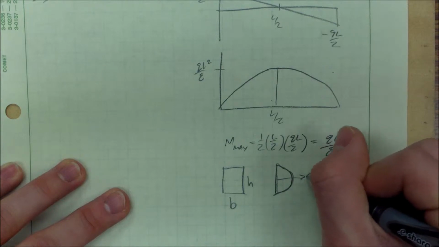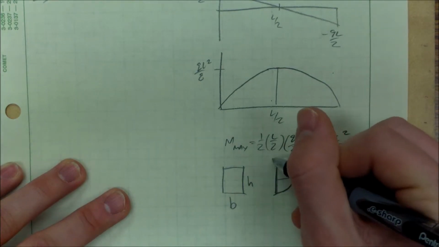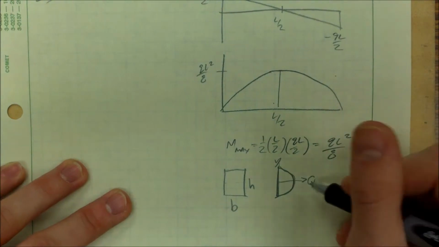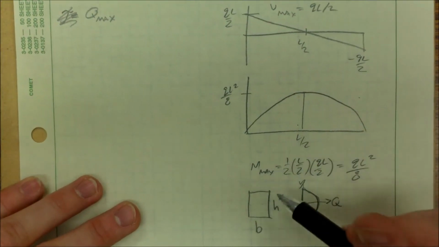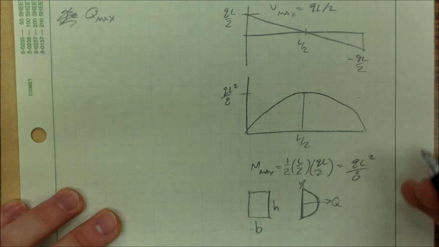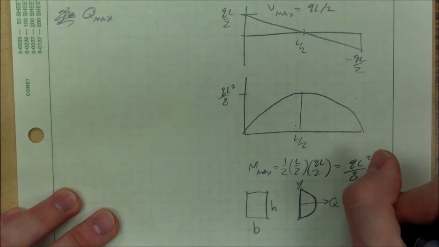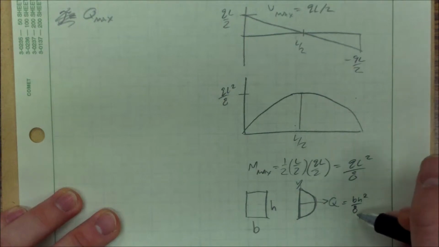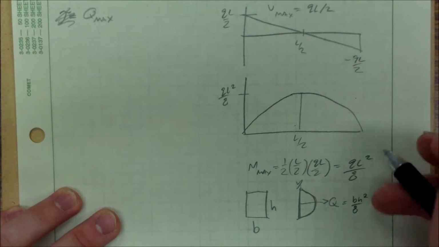So this would be the values of Q, and this is going to be up and down from the neutral axis. We have an equation given to us for the max Q in a rectangle, which is bh squared over 8. That's something that you can look up or calculate.